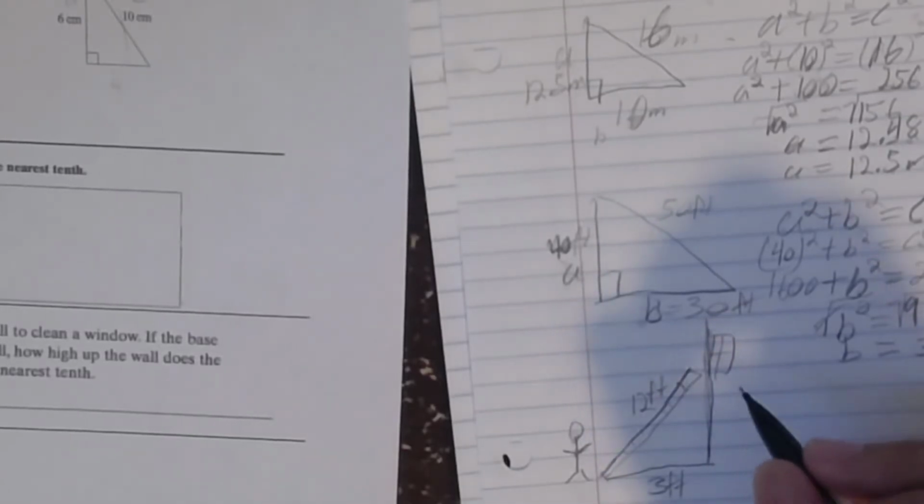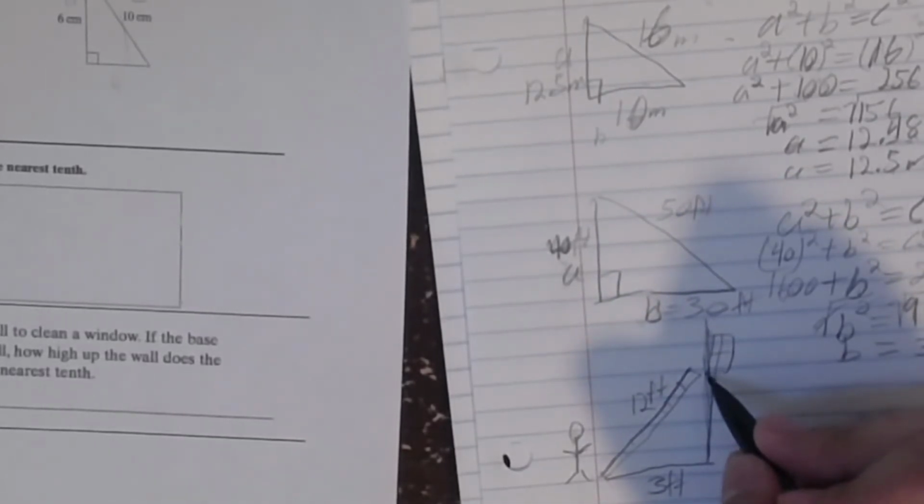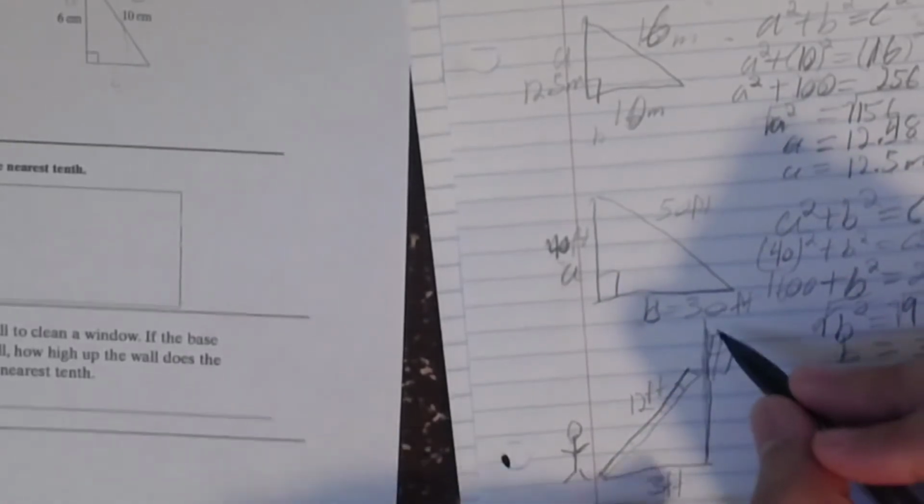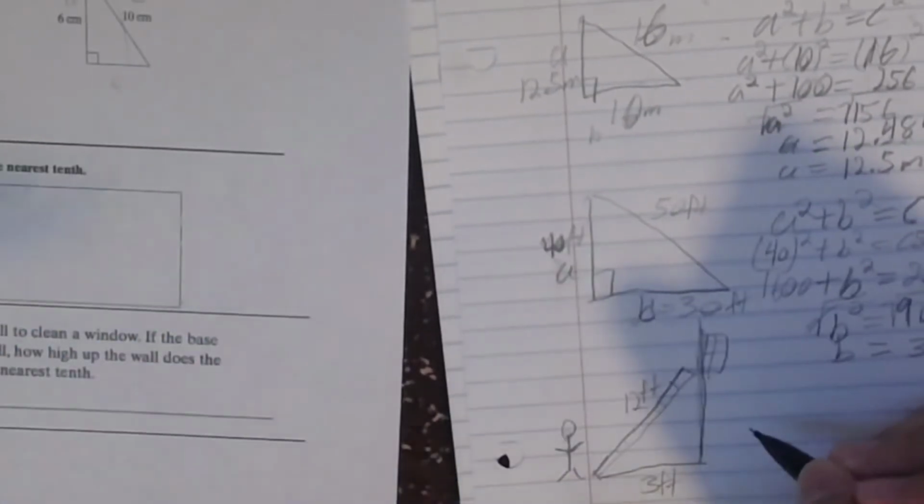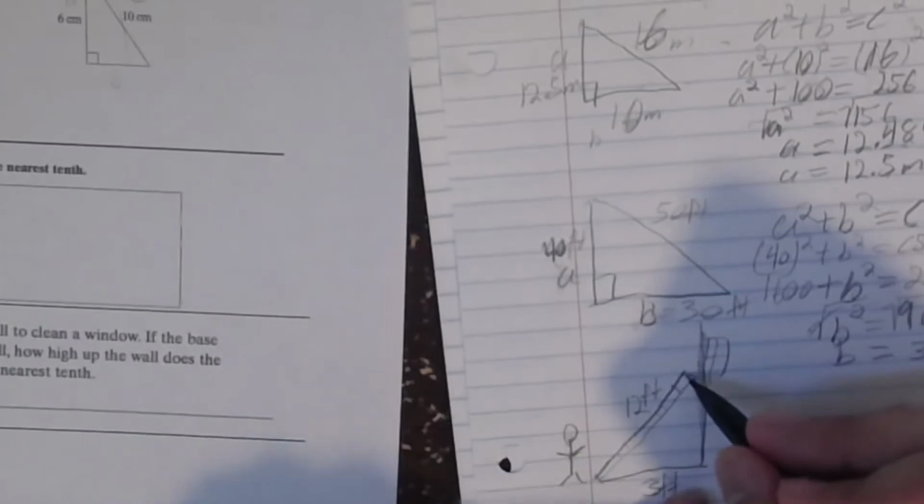So you could see how high up the ladder goes. The window can be higher or lower, it doesn't matter. But anyways, you can see how high the ladder goes up the wall.